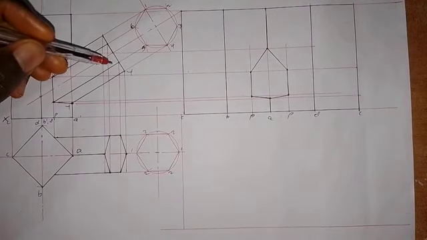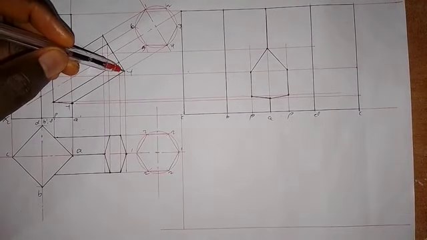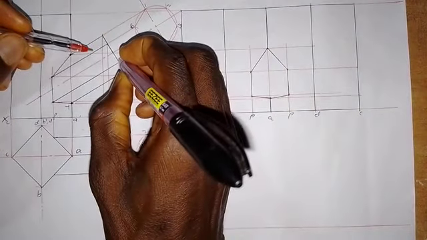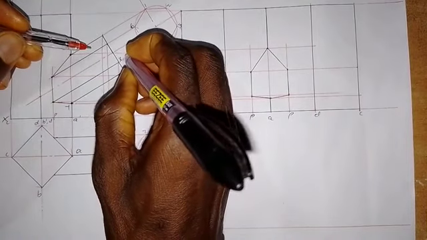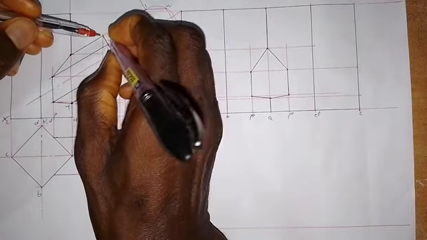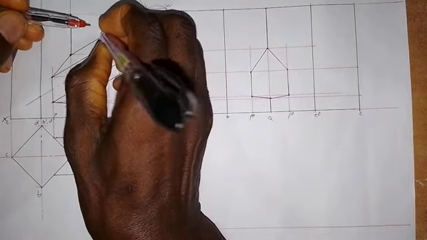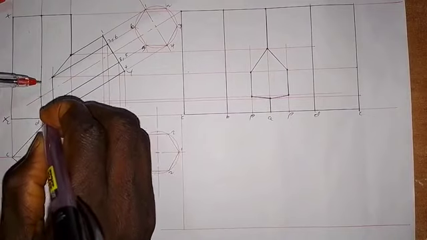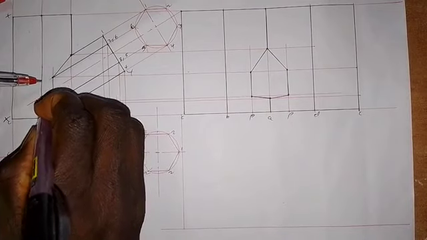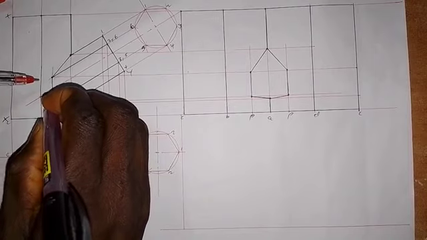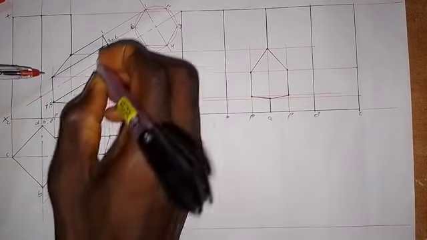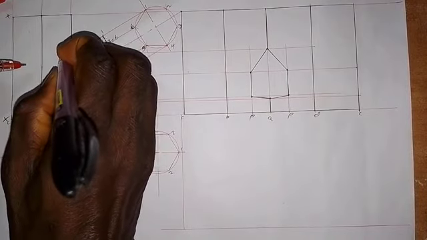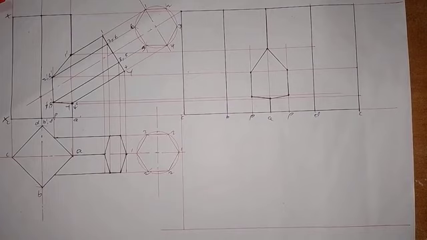If you follow this one, this is the line, this is 4, and this contains 3 and 5. This contains 2 and 6, and this is 1. So at this point I have 4 prime, this is 3 prime, 5 prime, and this is 2 prime and 6 prime, and this is 1 prime here. So very, very important as we have numbered it.